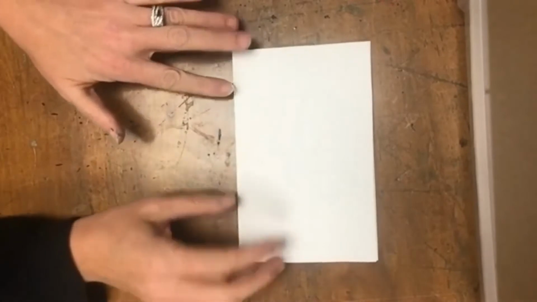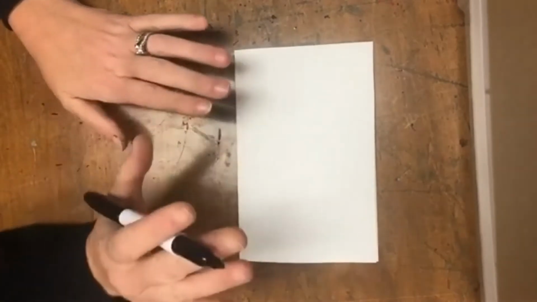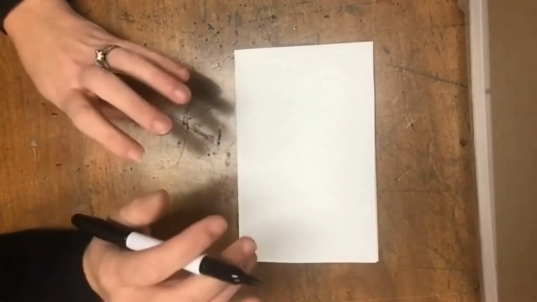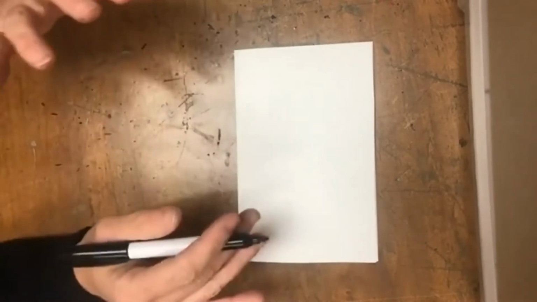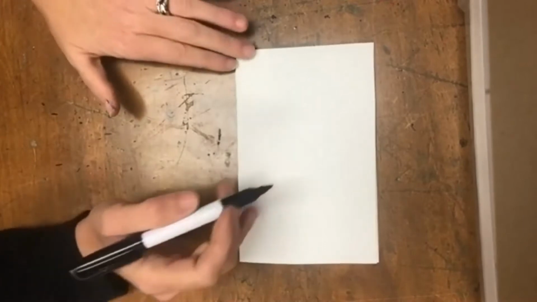So what I'm going to do now is draw with my black Sharpie, but you can draw with a pencil first if you would like to. You're going to make a wavy line that we're going to cut. When I say wavy line, I don't want you to make it too squiggly because it will be difficult for you to cut, okay?